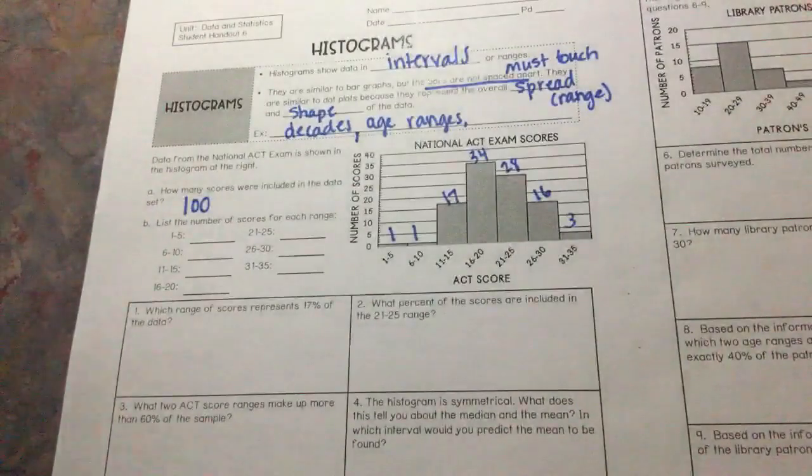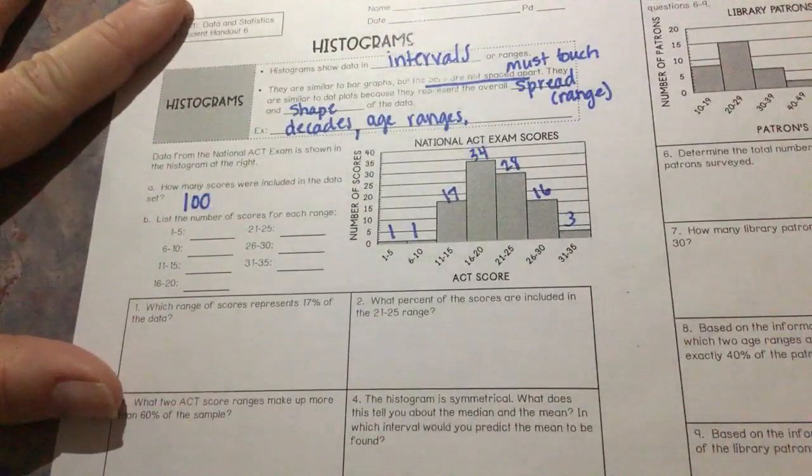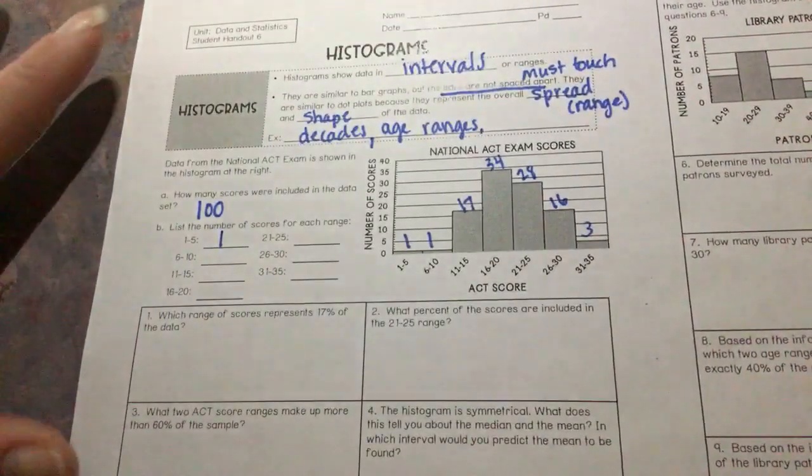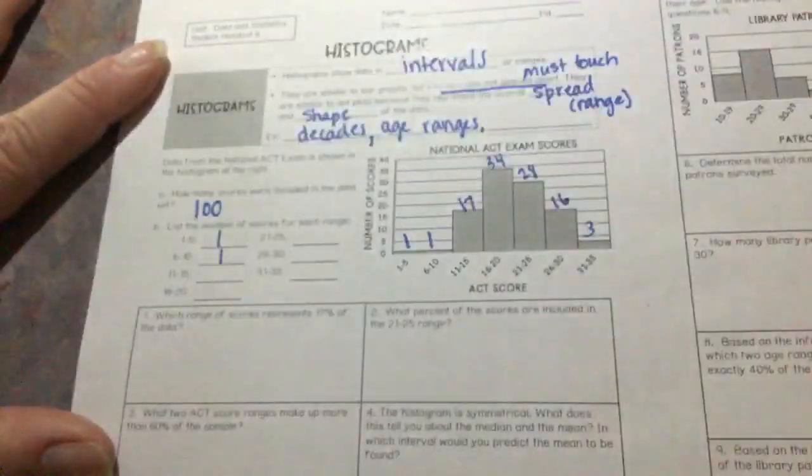All right, so it says list the number of scores for each range. So for 1 to 5, we have 1 score. Okay, for 6 to 10, we have 1 score.